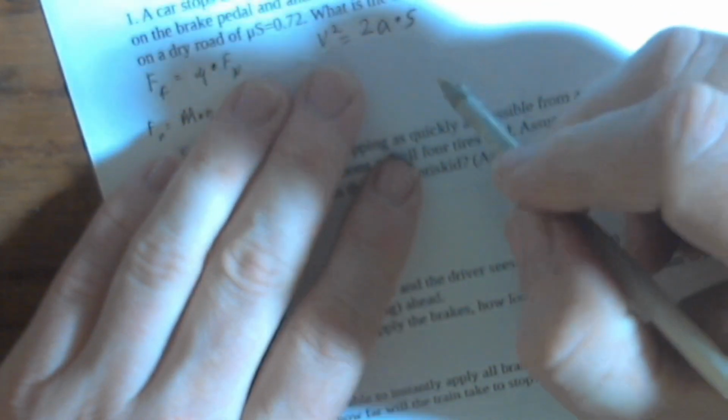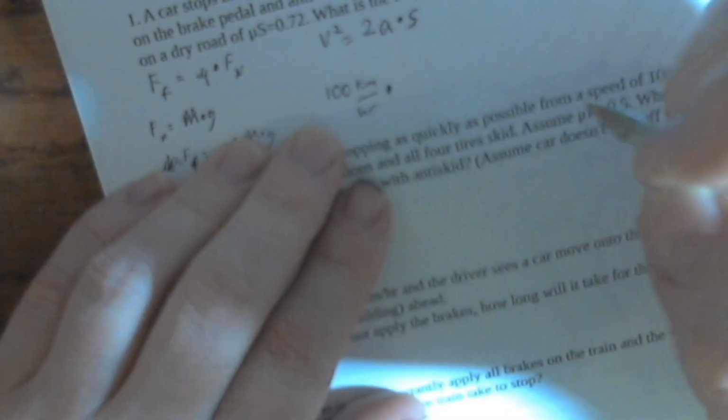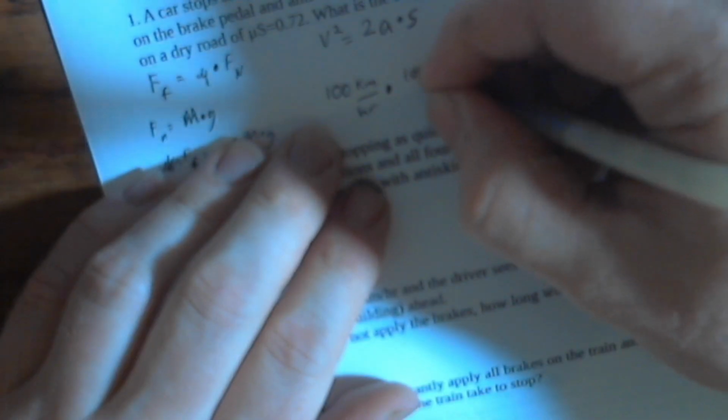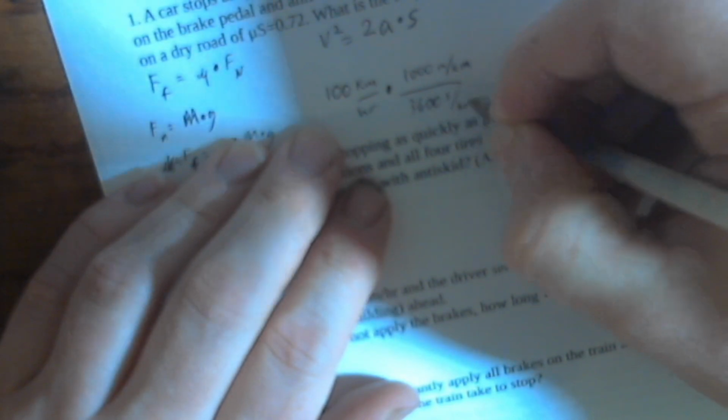So the two things we need to know here are our V and our A. Our V, we know that we're going from 100 kilometers per hour to 0 kilometers per hour. Let's convert all this to meters per second. Can anyone tell me how to do that? Hannah? Yeah. Okay, so we have 100 kilometers per hour. We'll use dimensional analysis. So that's 1,000 meters per kilometer divided by 3,600 seconds per hour.